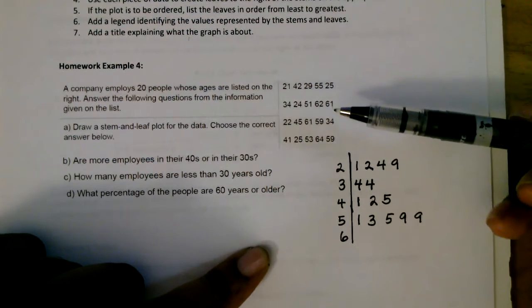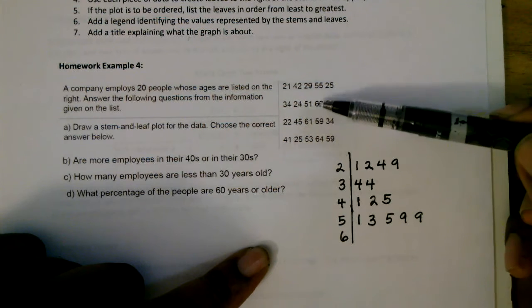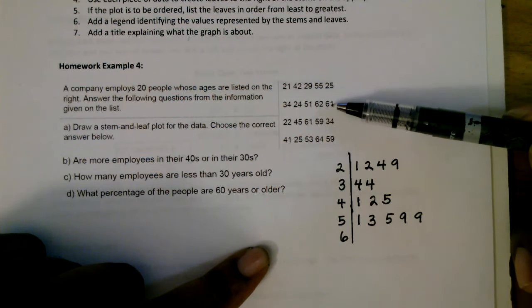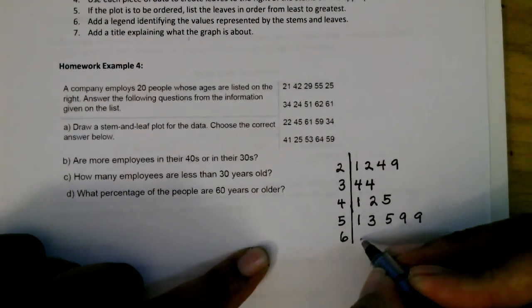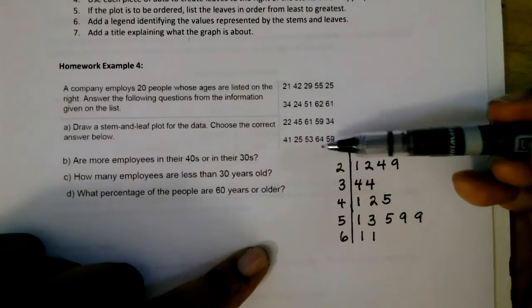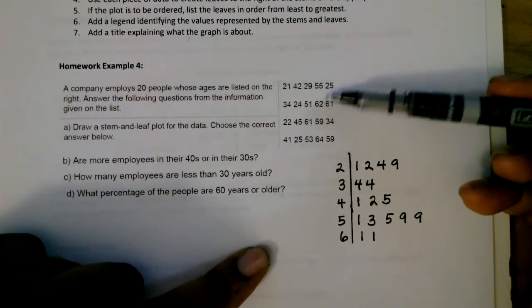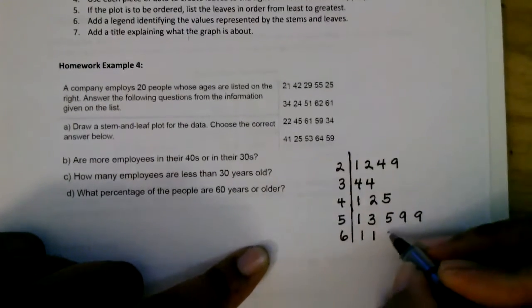Okay, and then finally, the 60s. Let's see, 61, 62, 64, and 61. All right, so 61, there are 2 of those. I need to write down the 1 twice. And 62, then 64.